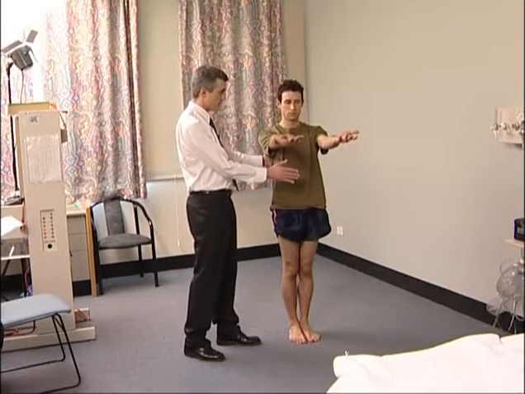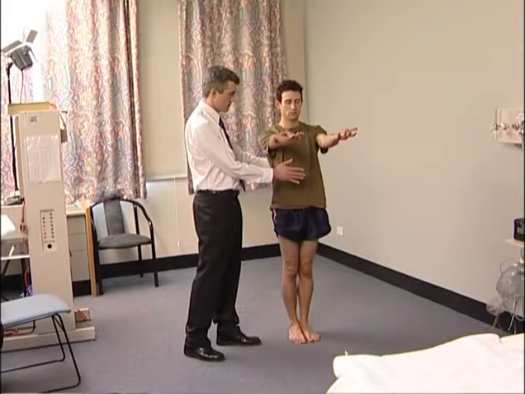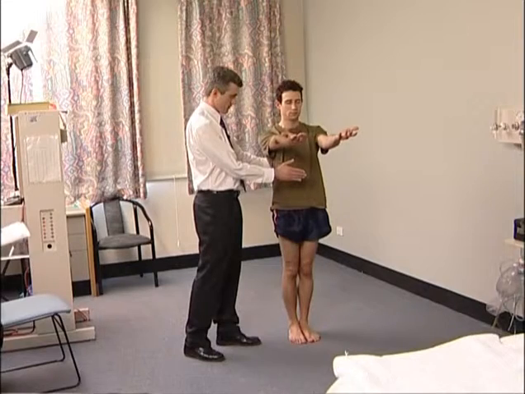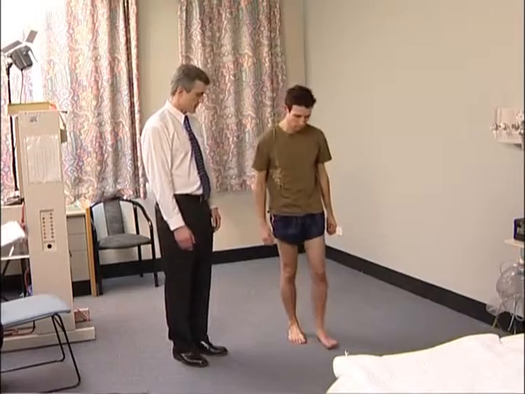Slight swaying is normal, but marked unsteadiness when the eyes are open suggests cerebellar or vestibular disease. Romberg sign is positive if unsteadiness increases markedly when the eyes are closed. It is a sign of proprioceptive loss. All right, that's very good. All right, open your eyes, and if you wouldn't mind just hopping back into bed.